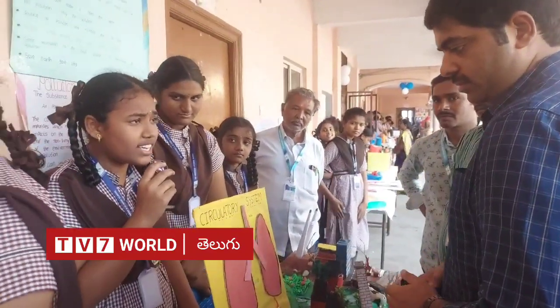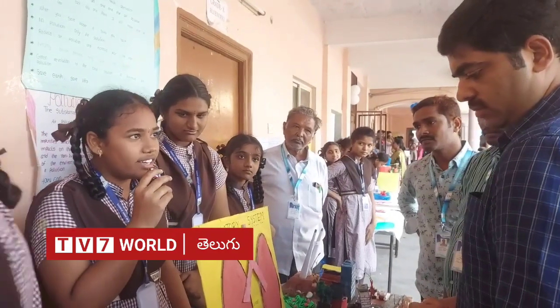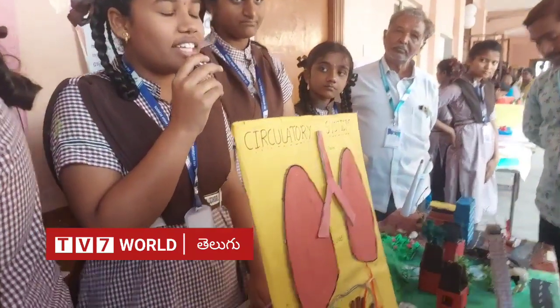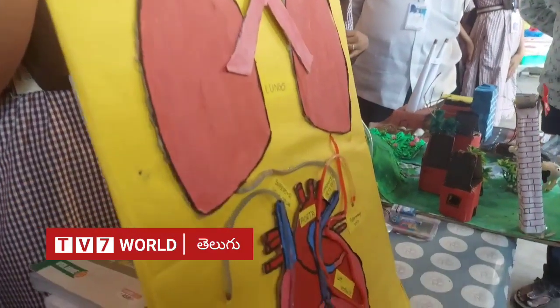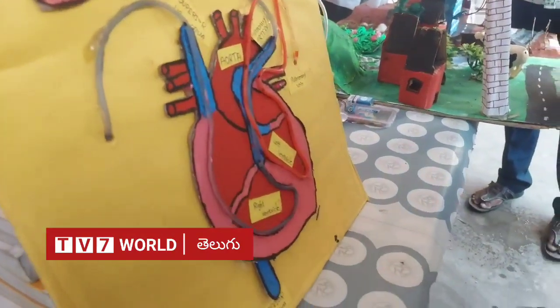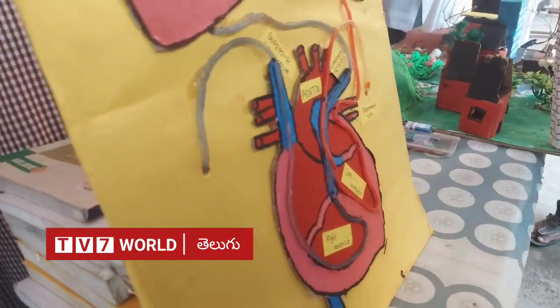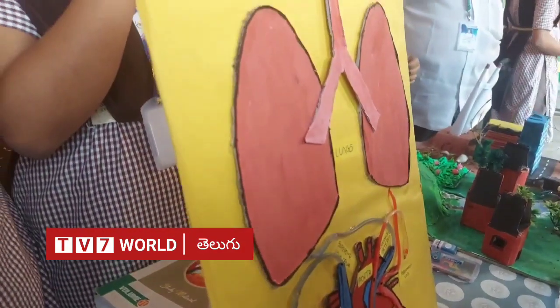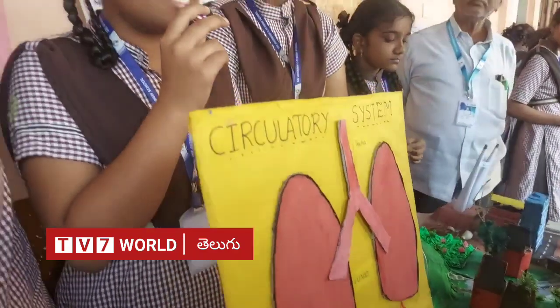Today I'm going to discuss the circulatory system. The circulatory system is a system which circulates blood from the heart to all other parts of the body. It is also called the cardiovascular system or vascular system. The circulatory system was described by William Harvey. It consists of three parts: heart, blood vessels, and blood.